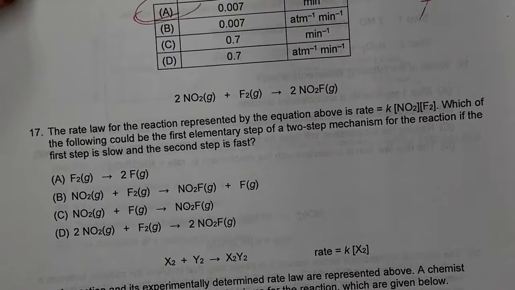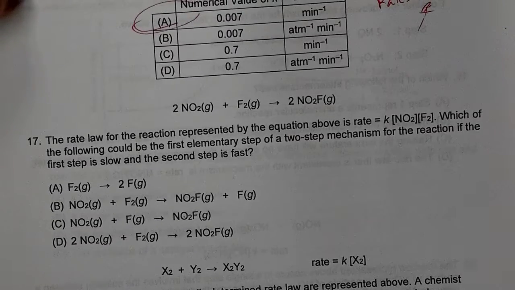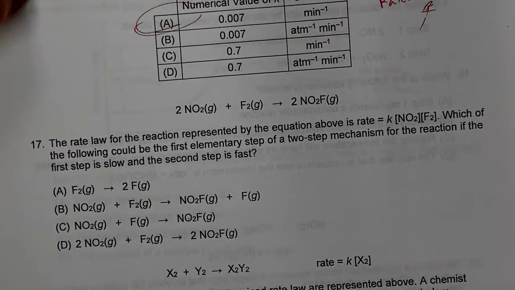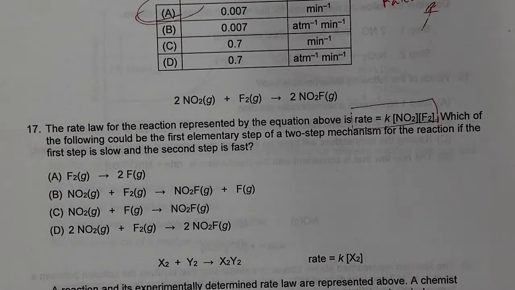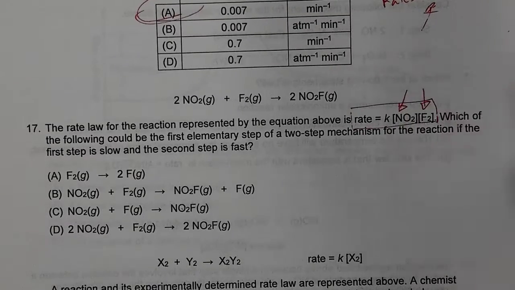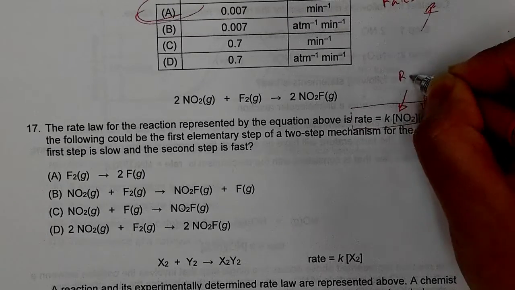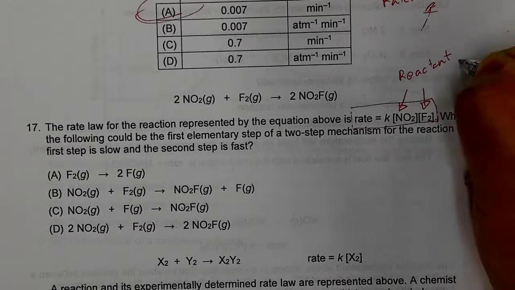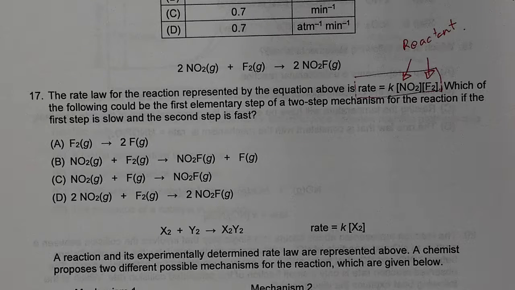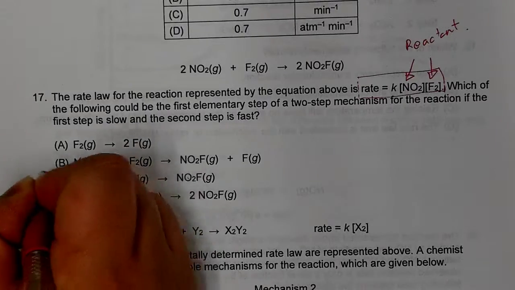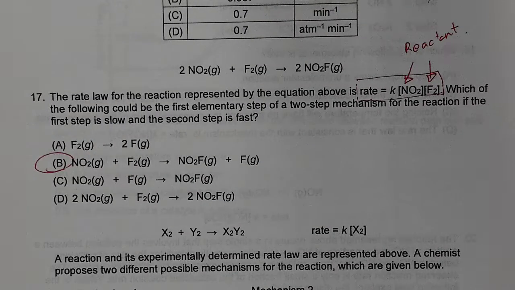Okay. Which of the following is the first elementary step or the two-step if the first step is slow and the second step is fast? Notice that you have a rate equation. That should give you a hint of which one is your slow elementary step. So what did I mean about these two? These two are going to be reactants of the elementary step. So take a look at it. Which one has these two as reactants and a coefficient of 1 because their power is 1? Okay, B. Make sense? That's all we're doing.